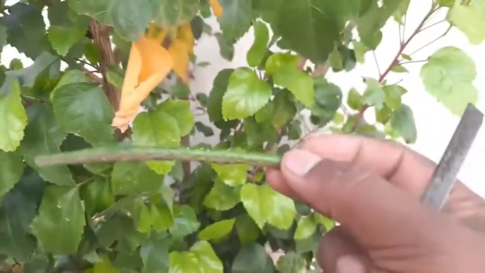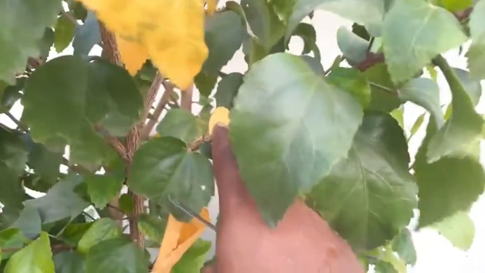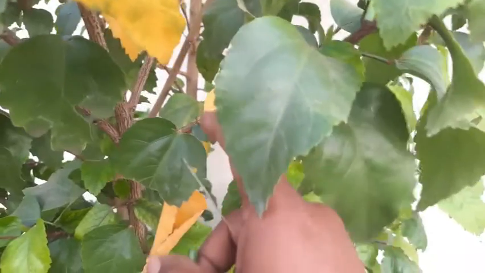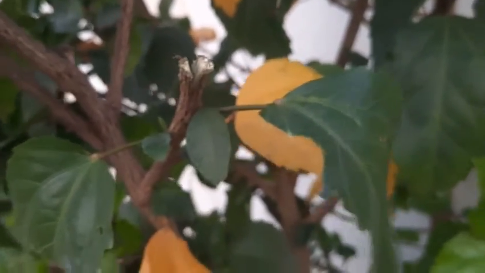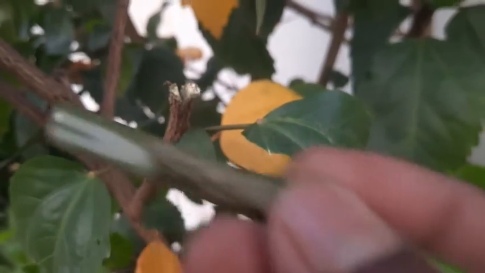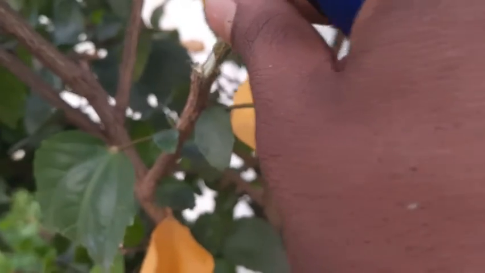This plant twig is called the scion, and this is called the rootstock. We have to make this type of slit, and in this slit we are going to insert this twig like that.